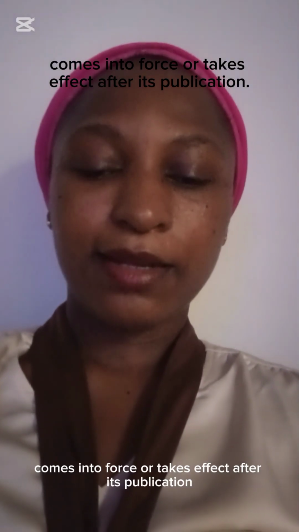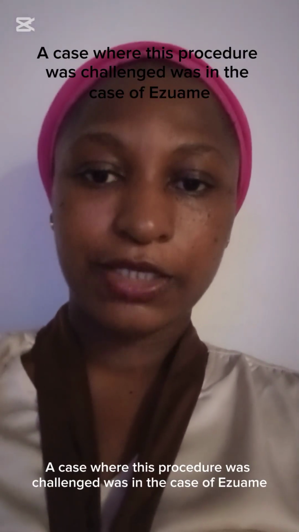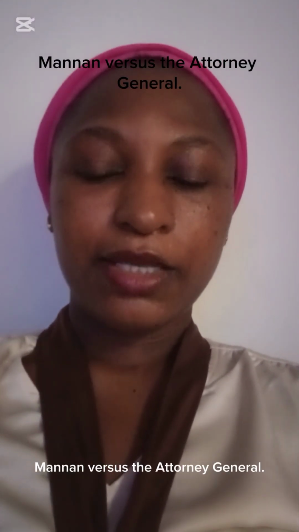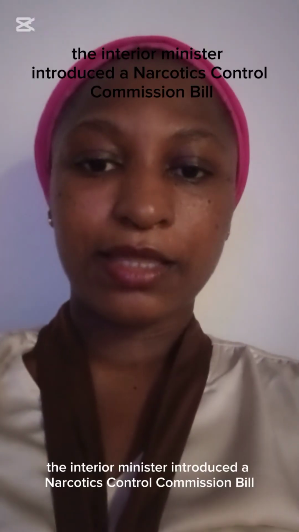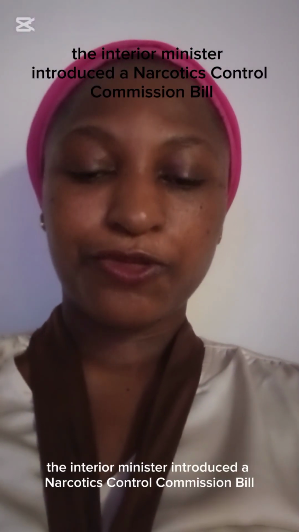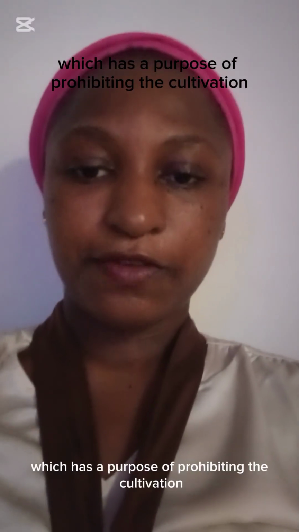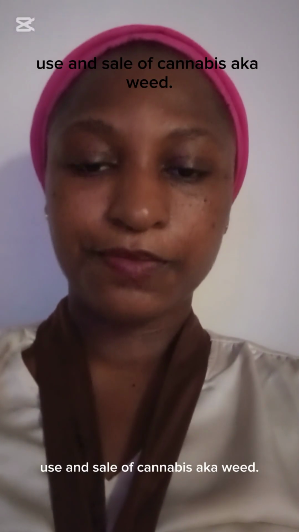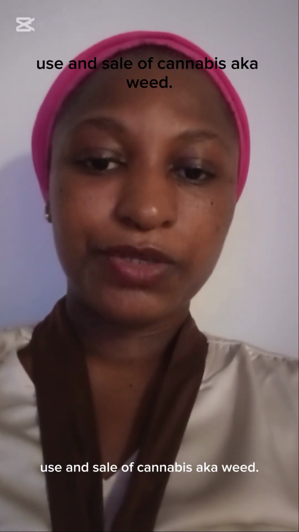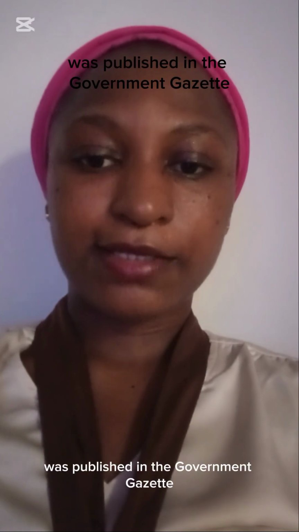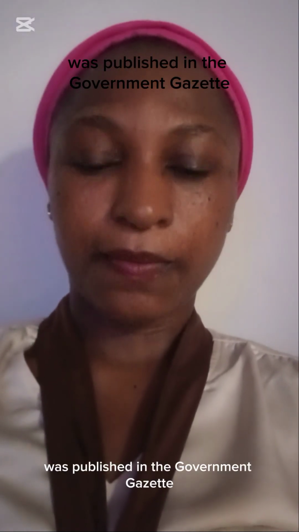A case where this procedure was challenged was in the case of Ezuma Mensah versus the Attorney General. In this case, the Interior Minister introduced a Narcotics Control Commission Bill, which had the purpose of prohibiting the cultivation, use, and sale of cannabis, aka weed. The bill and its explanatory memorandum was published in the Government Gazette as prescribed by the Constitution.